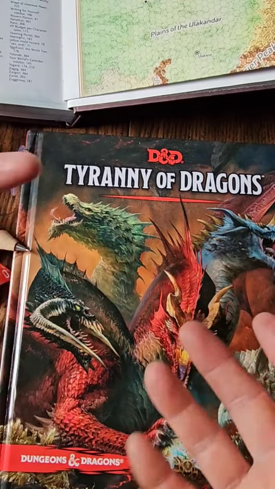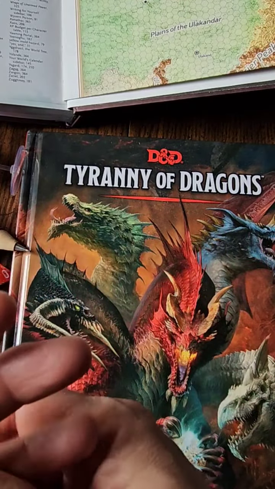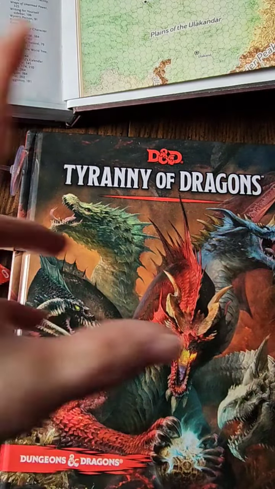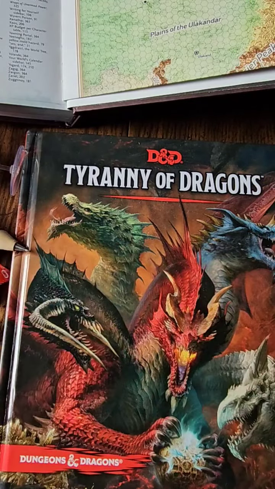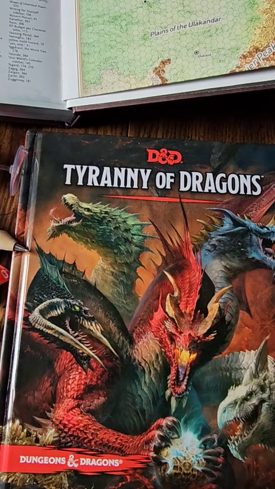So what is the five-room dungeon in D&D? Well, the five-room dungeon is a great way to organize a campaign, or actually a session. I often do this with my students.